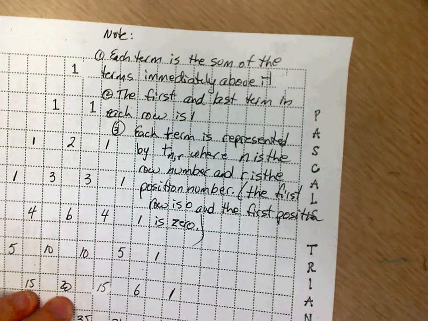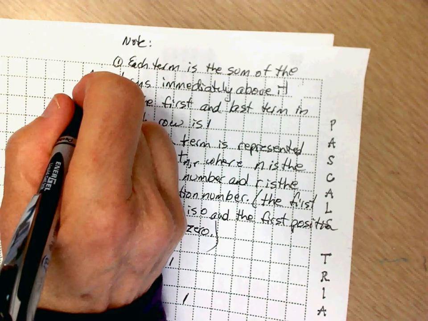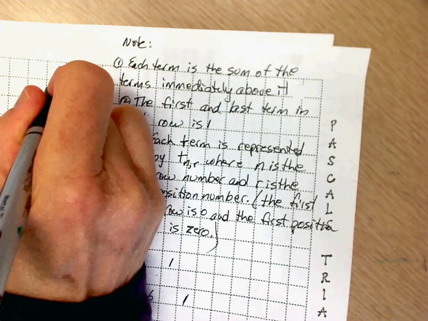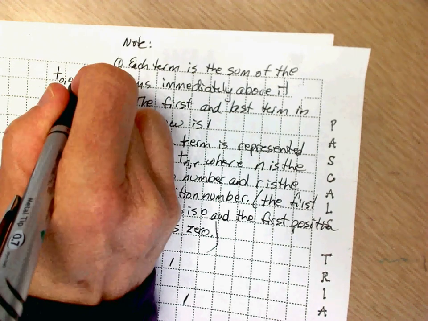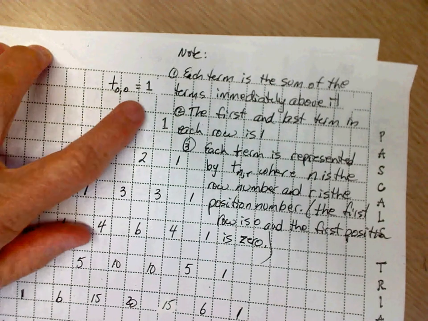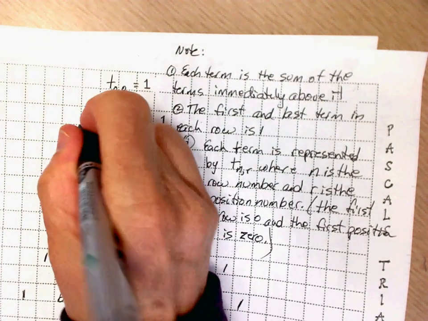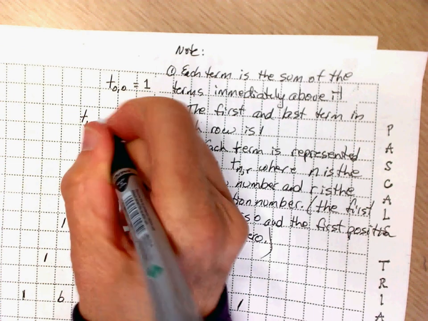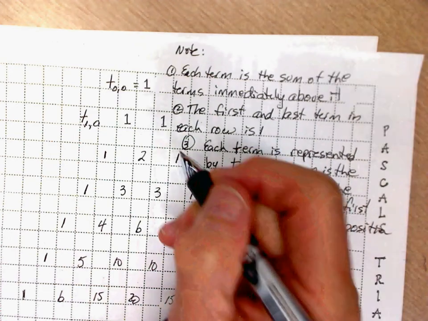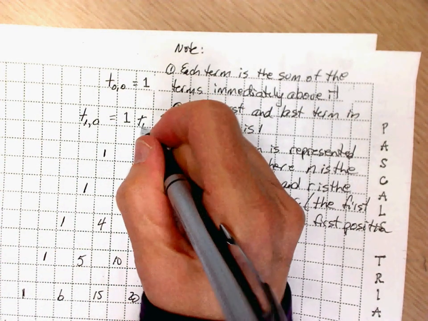Okay, so let's take a look at this. Notice that 1 here is in row 0 and position 0. So T subscript 0 comma 0 equals 1. That's how you would indicate that term. So this is T subscript 1 comma 0, position 0, equals 1. T subscript 1 comma 1 equals 1.